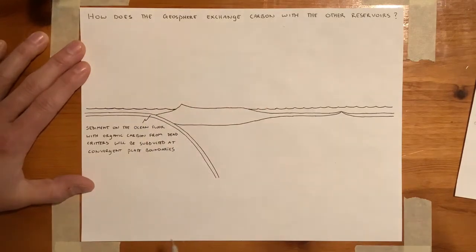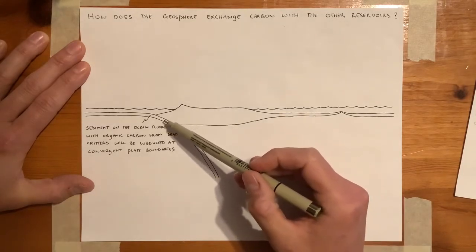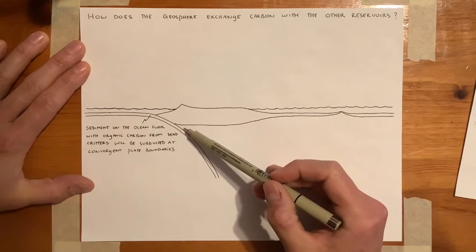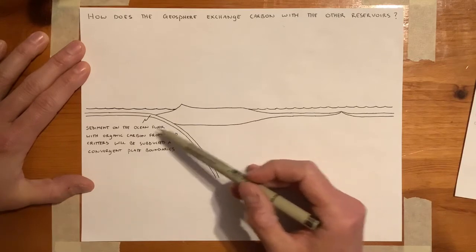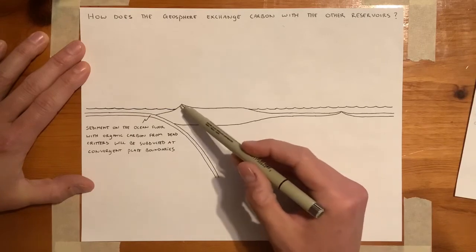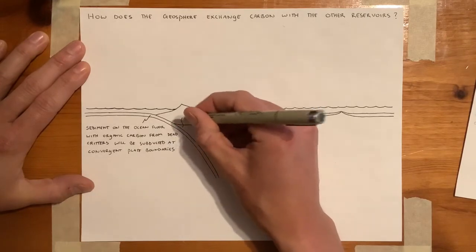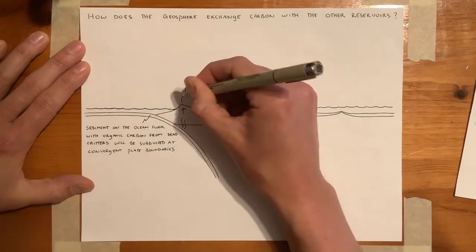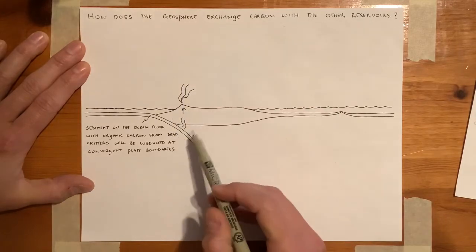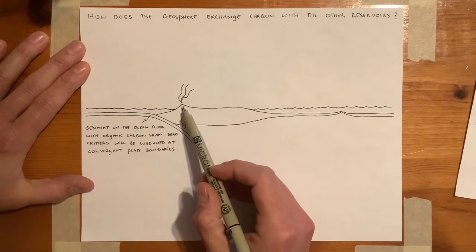So we also know that at convergent plate boundaries, we have a lot of volcanoes. And so the addition of water to the mantle and also other volatiles like carbon causes melting in the mantle and causes a lot of volcanoes to form above convergent plate boundaries. So some of this carbon will be released into the mantle and ultimately erupted at volcanoes and released back into the atmosphere in the form of CO2.